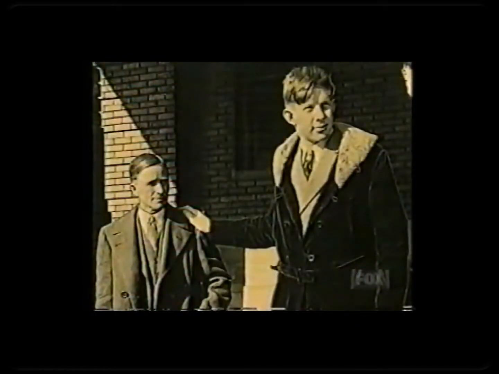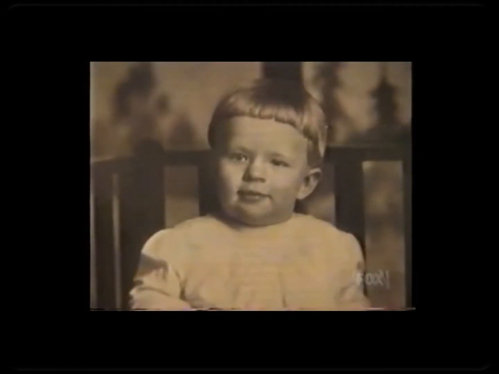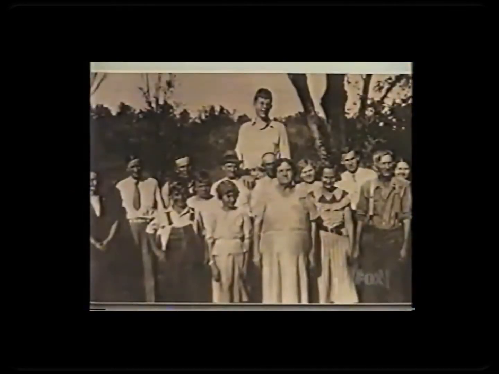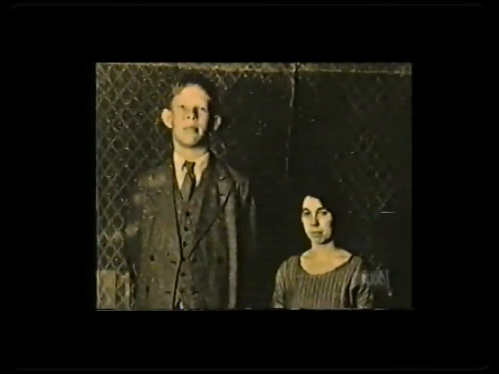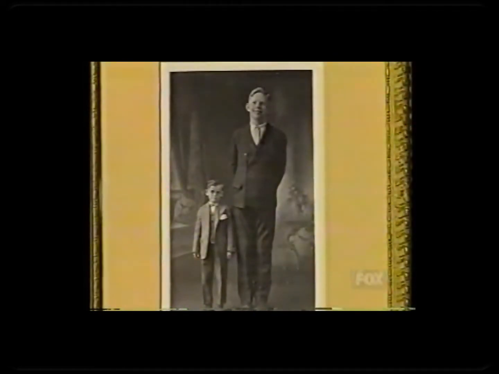Robert Wadlow, tallest man ever, born 1918, Alton, Illinois. As his average-sized parents watched in awe, it didn't take long for Robert Wadlow to grow up and up and up. By age 5, he was already 5 feet 4. By 10, he was 6'5" and towered over his teachers.